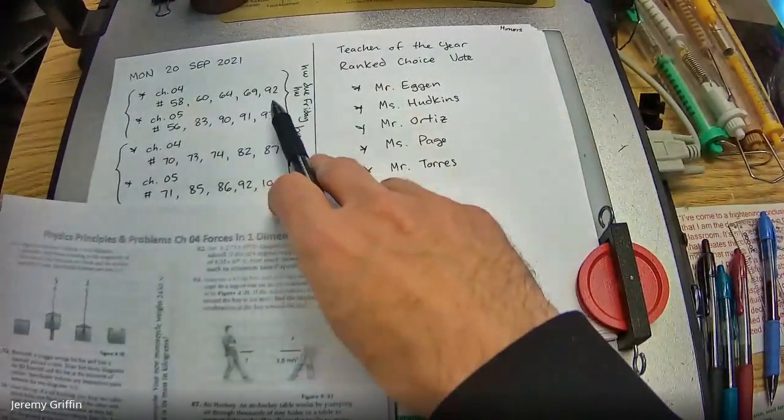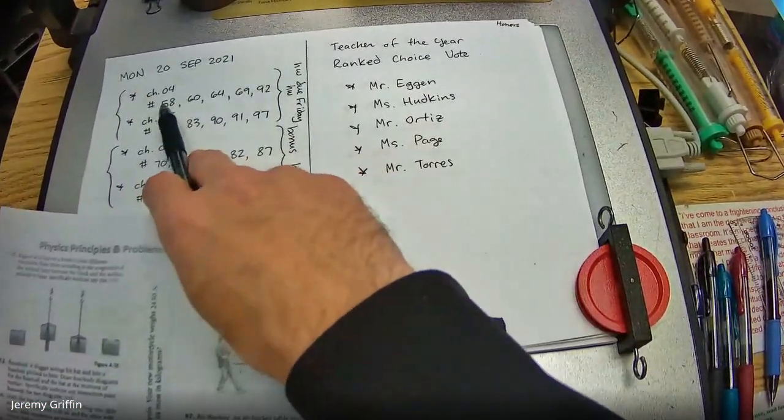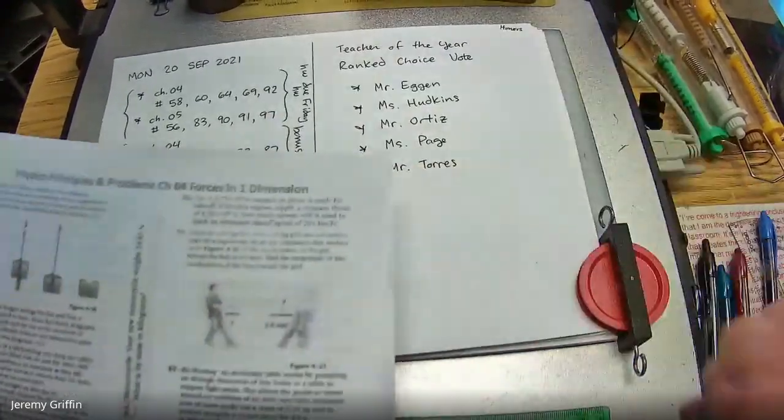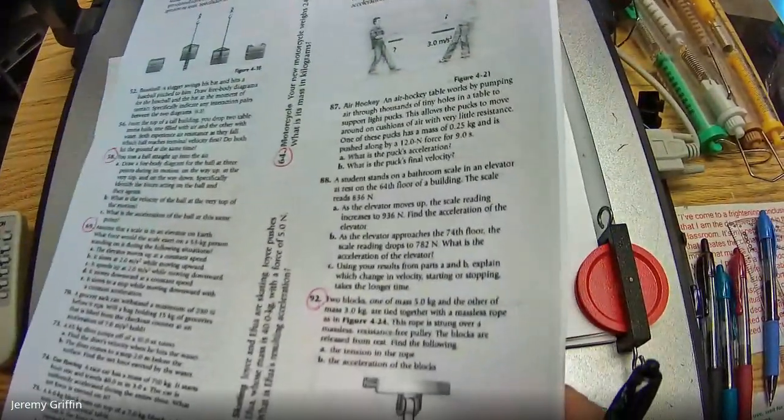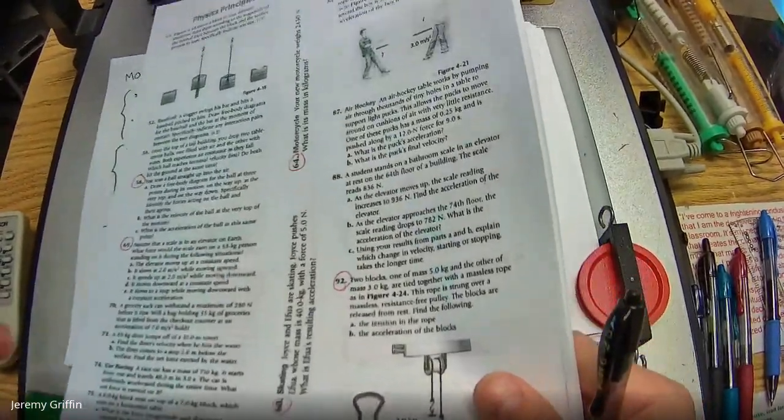Let me tell you how far I got with my other honors class earlier today. We did all the chapter 4 problems, and then we'll save chapter 5 for tomorrow. So it'll probably be a similar case with this class.